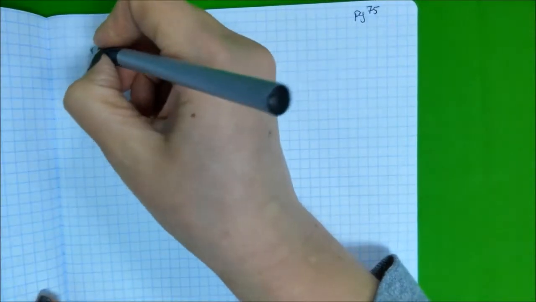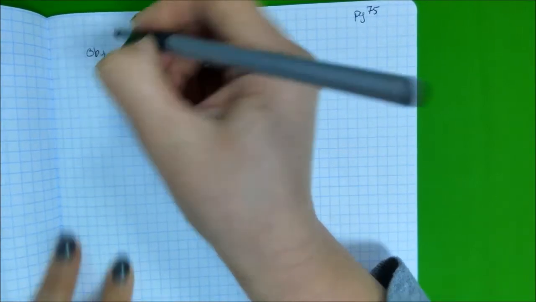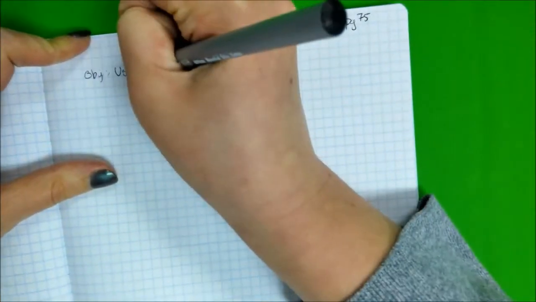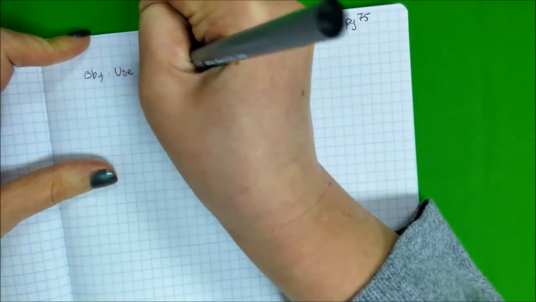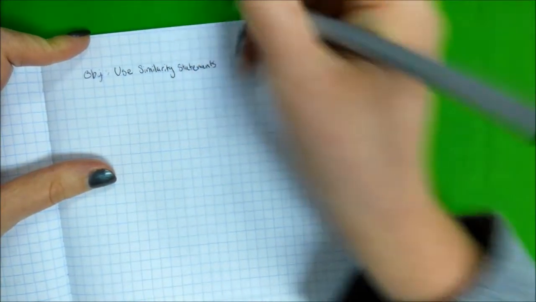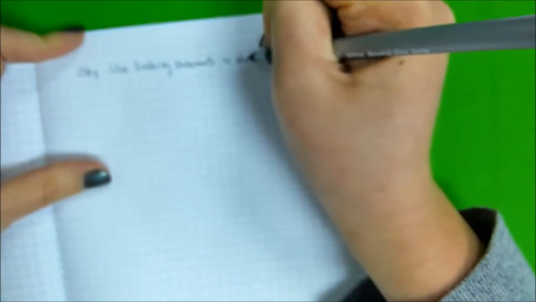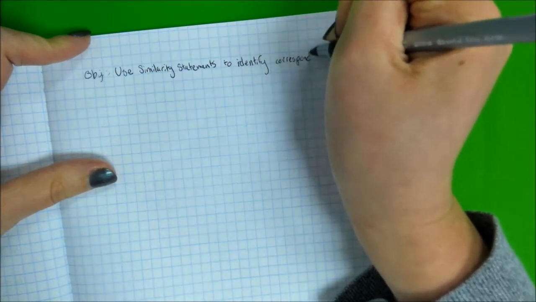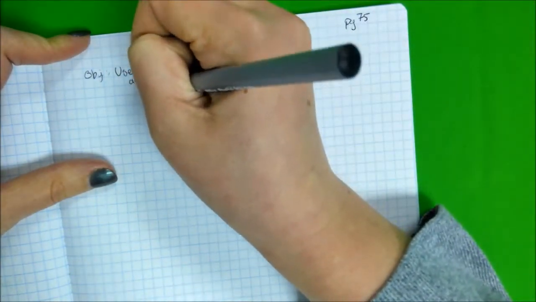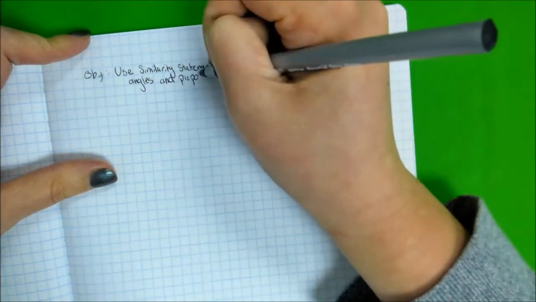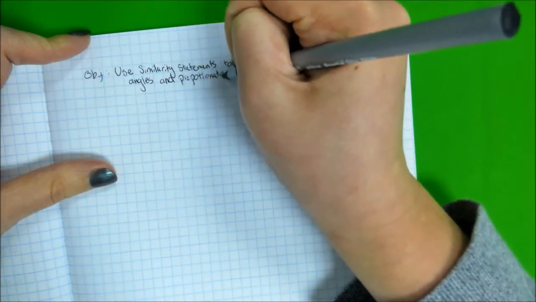Alright, our objective is to use similarity statements to identify corresponding angles and proportionate sides.